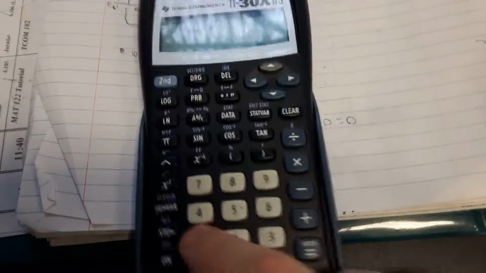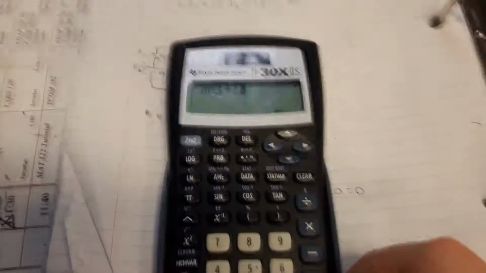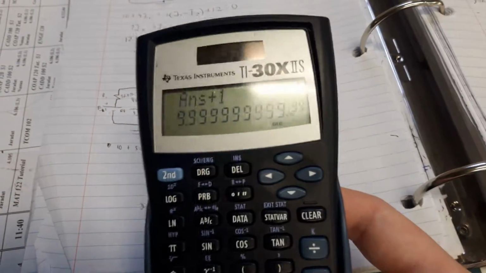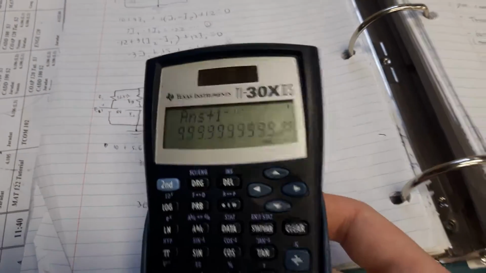Theoretically, if we add 1, it should overflow to 1 times 10 to the power of 100. It does not get an overflow error, though, because it doesn't keep track of the smaller values of the number.